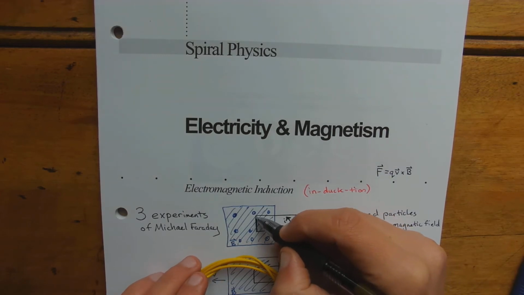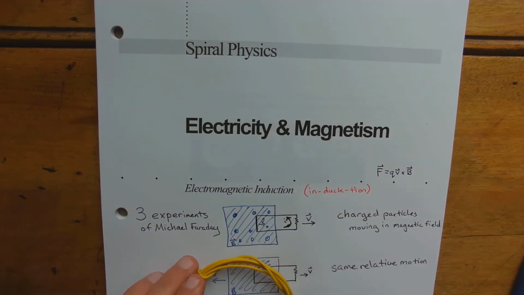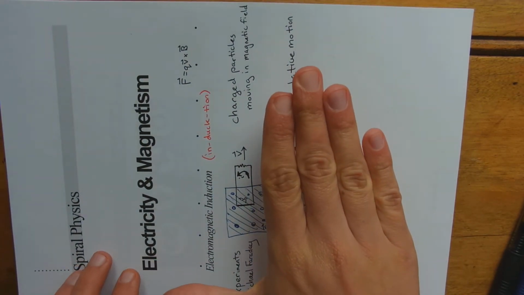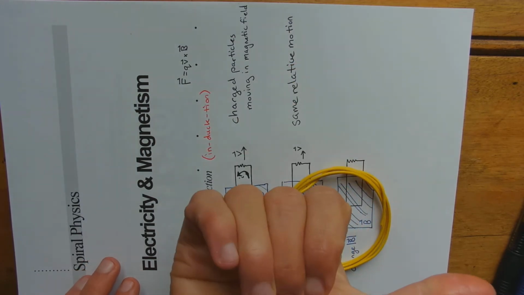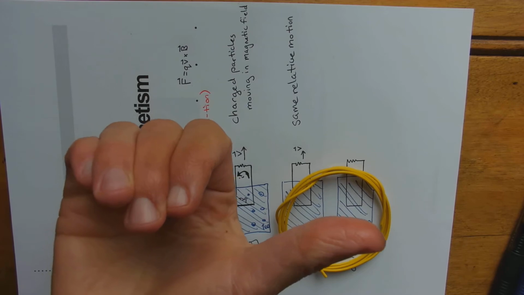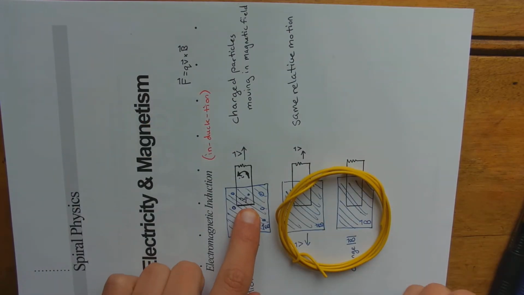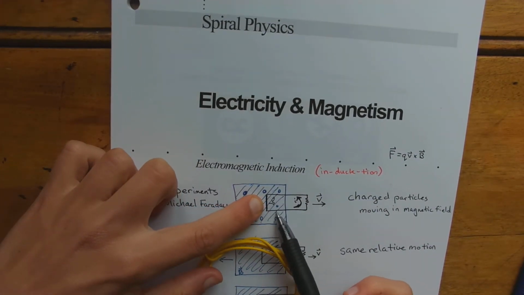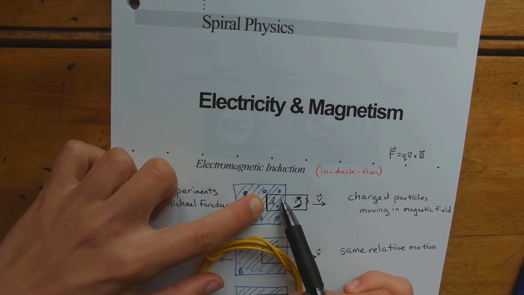So on this side of the wire, you have charged particles moving this way. I'm going to turn the paper to make it easier. We have the velocity pointing this way, magnetic field pointing out of the page. If they were positively charged particles, you would have a force acting downward on this side of the wire. You also have a force acting downward on this side of the wire also, but the problem is the particles on the top and the bottom of the wire can't actually move downward.